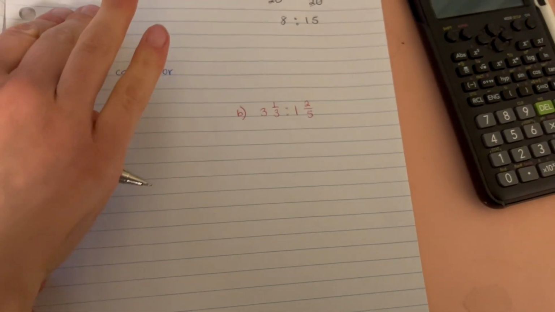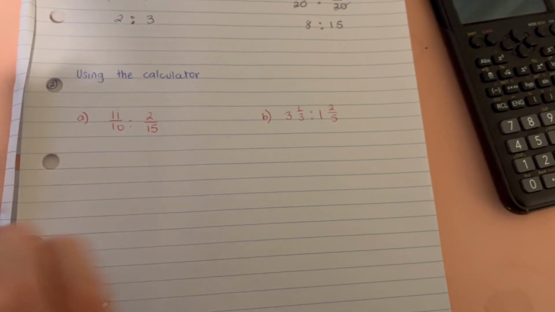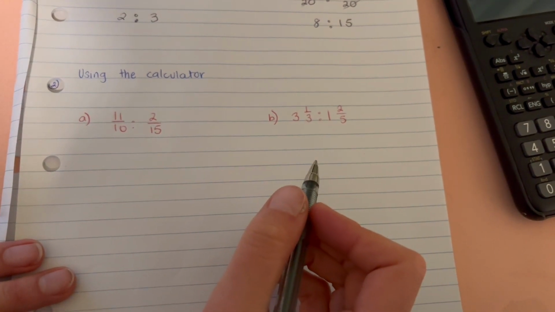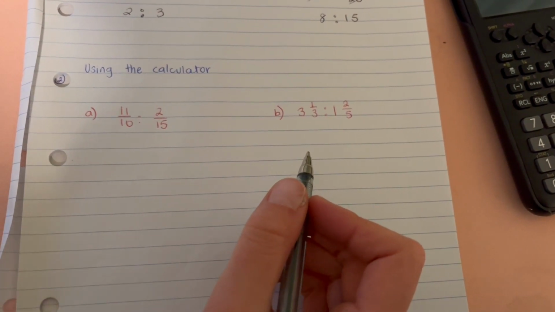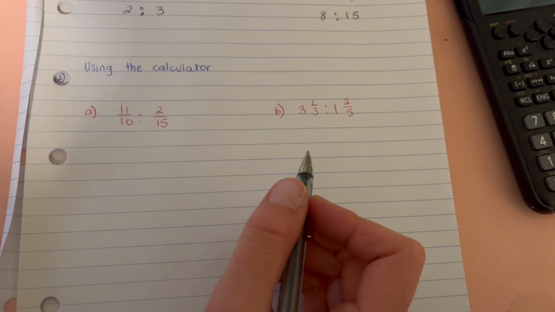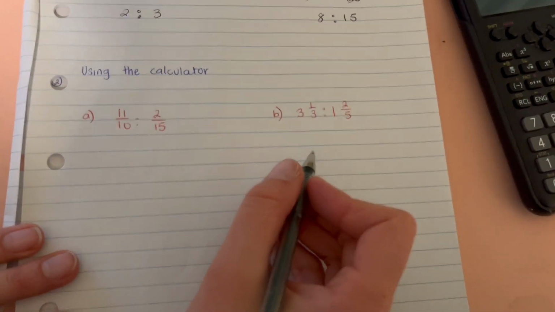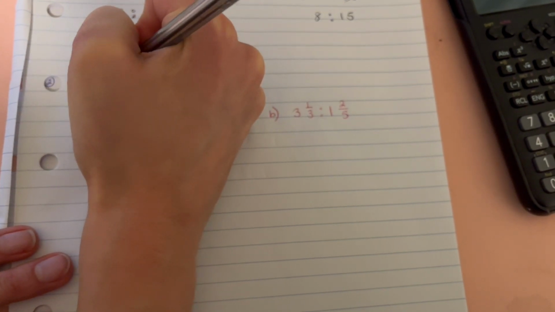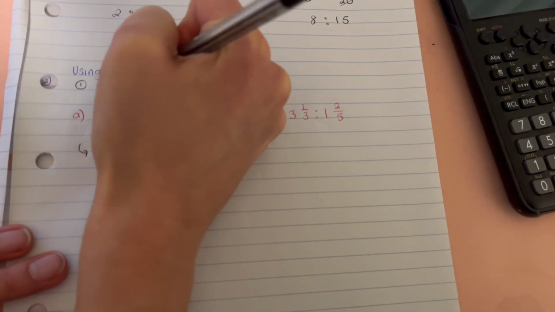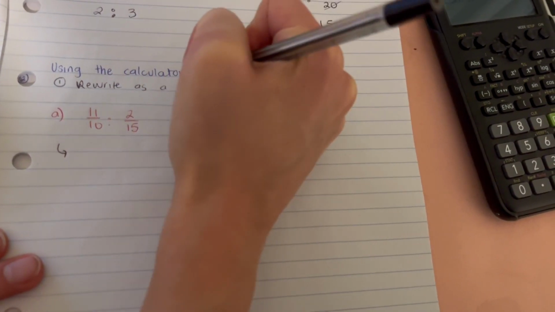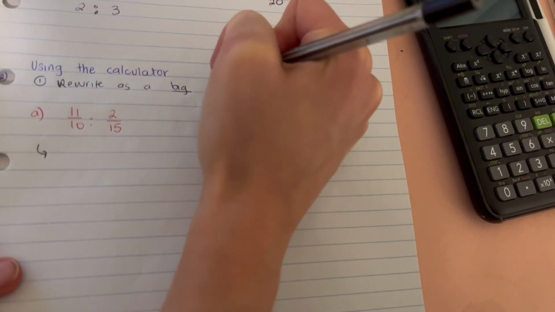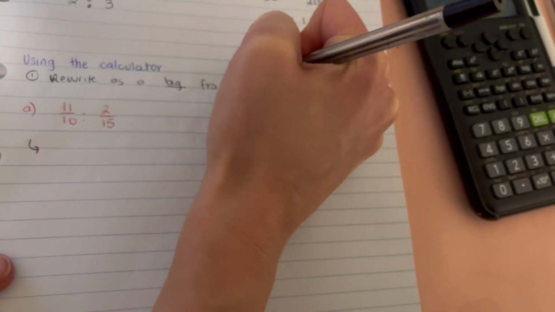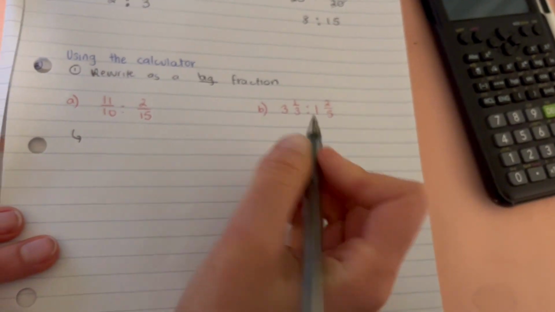Okay, so if this was a little bit tricky, come down to this strategy. For these, we use the same strategy we used when simplifying whole number fractions on the calculator. It just looks a bit bigger this time. So the first step is to rewrite as a big fraction, because it's going to look a bit odd. It's like a fraction over a fraction.